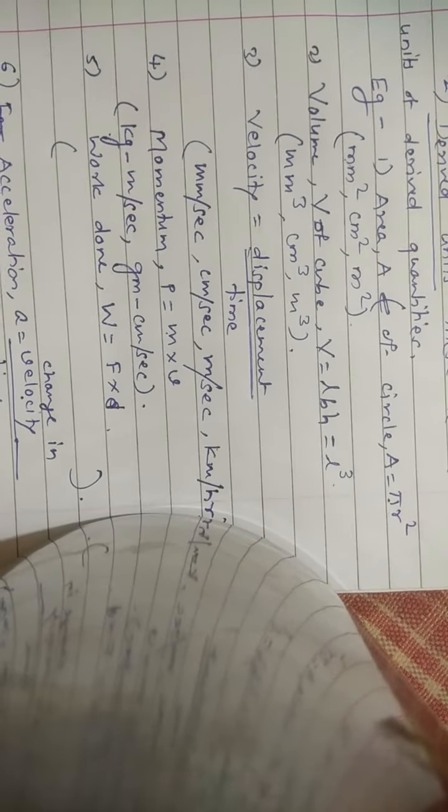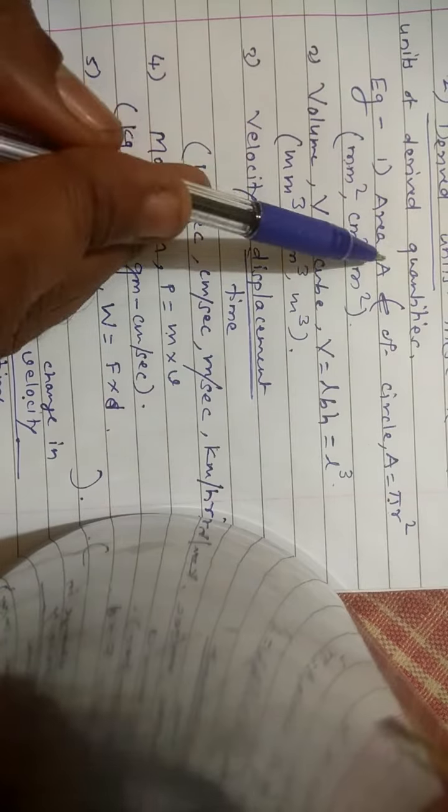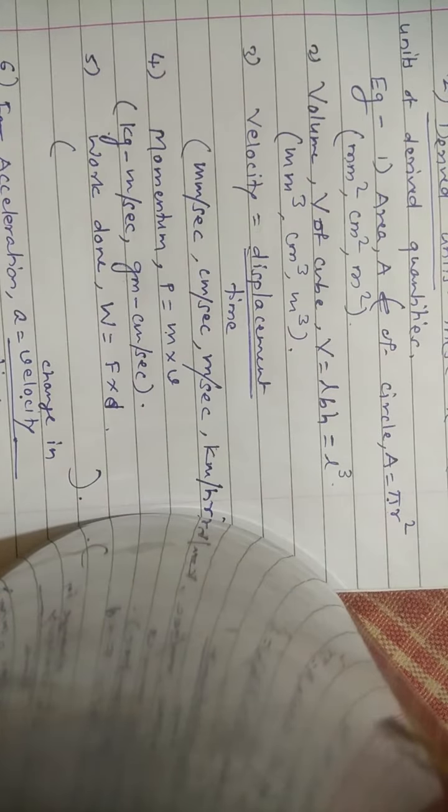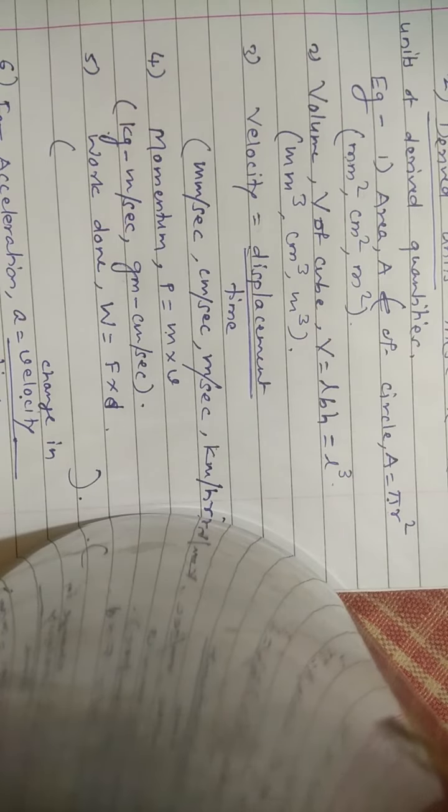Okay, so units of derived quantities are derived units, units of fundamental quantities are fundamental units. See, it is not possible practically to find out the unit of each and every quantity in this lecture.